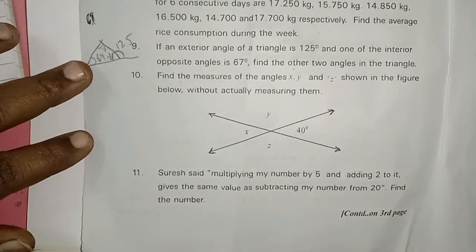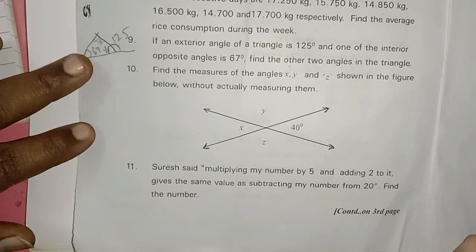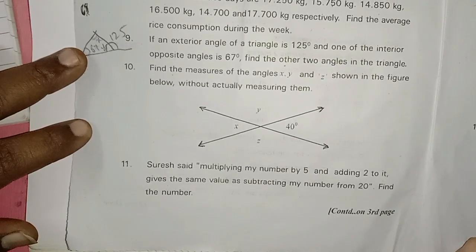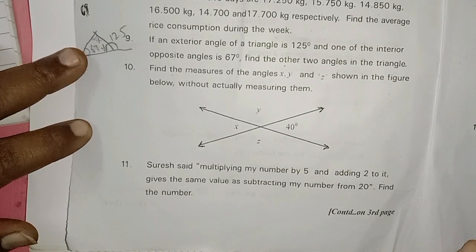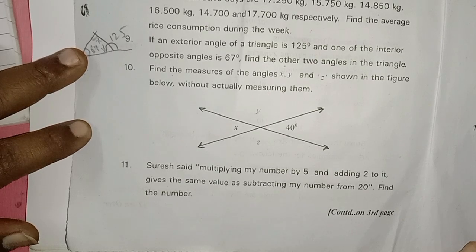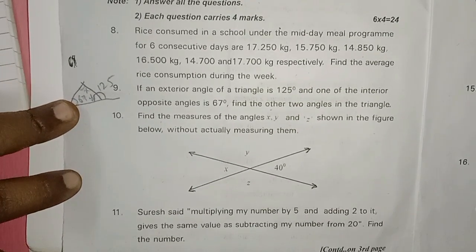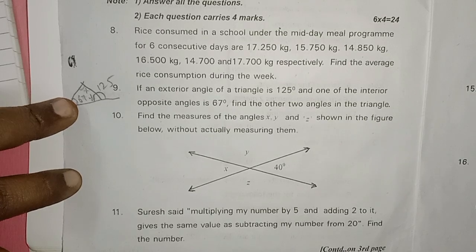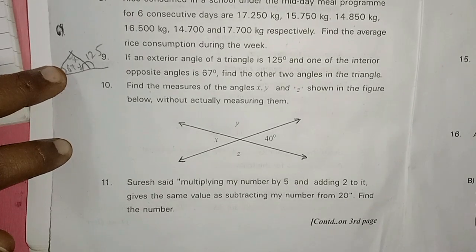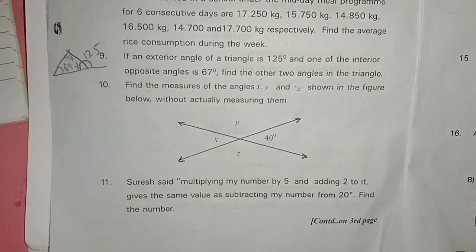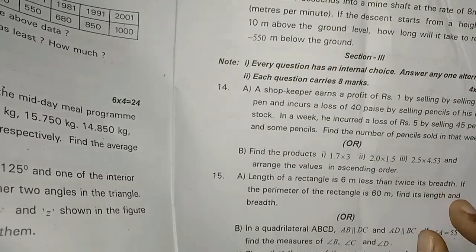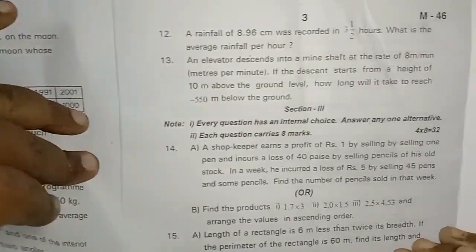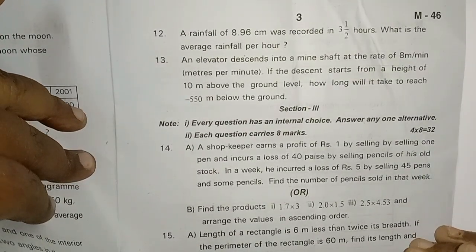Section 2 starts with the 8th question. Here we have 6 questions. Each carries 4 marks, so 6 fours are 24. Up to the 13th question is your Section 2.